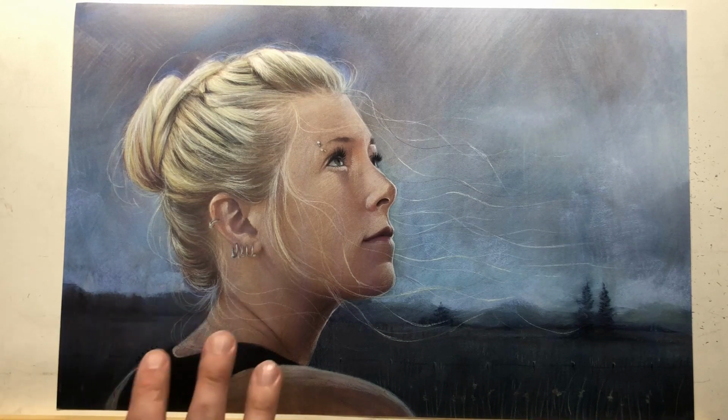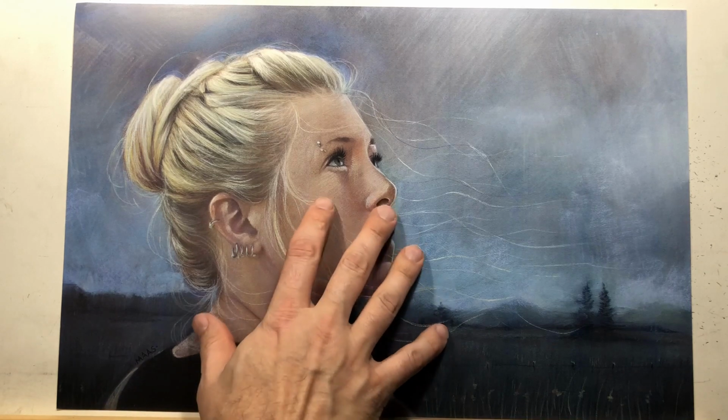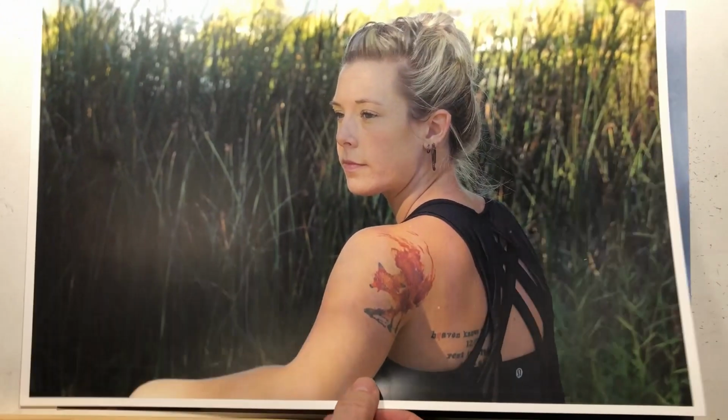But let's assume that we've got the subject and we know who we want to draw. How do we decide what image to draw? When I did this painting, I worked from a number of different images, and I want to show you some of the photos that I worked from. I blew them up large so they could be easy to understand.